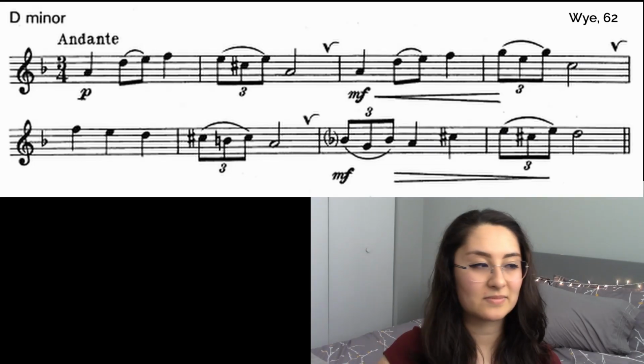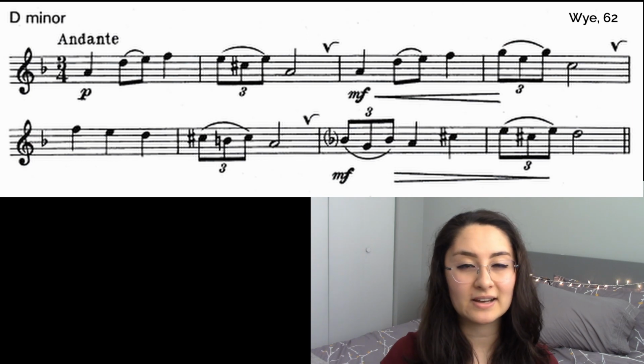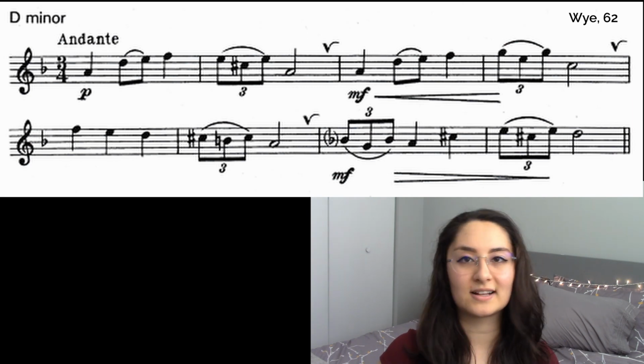So it's always going to be very clear when you see triplets coming up in the music, because as you'll see in the example that's coming up, you'll always see a 3 either above or below the bar stems of the notes. Alright, so I'm just going to put the first little exercise here that introduces these triplets to us. I'm just going to call it the D minor andante piece, or exercise 1.